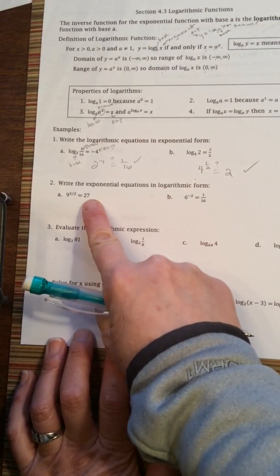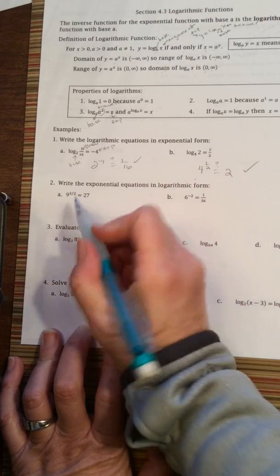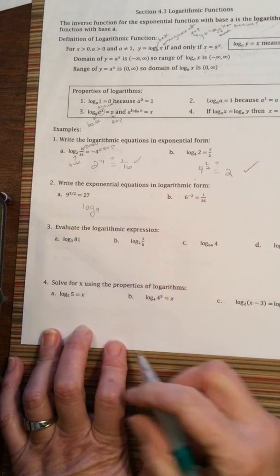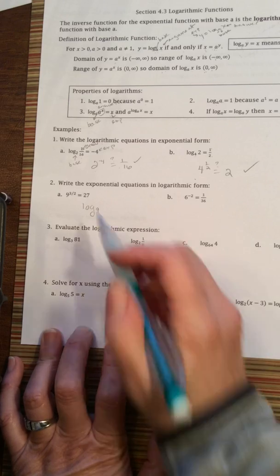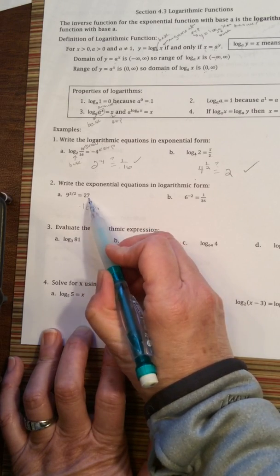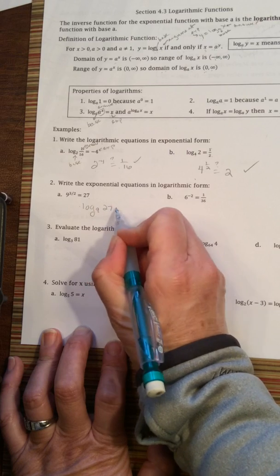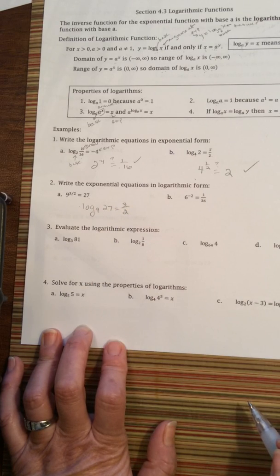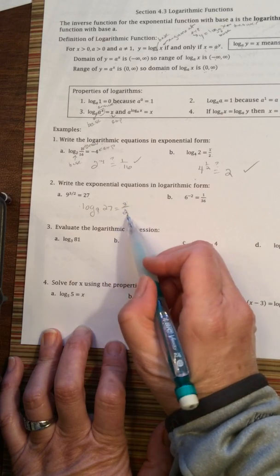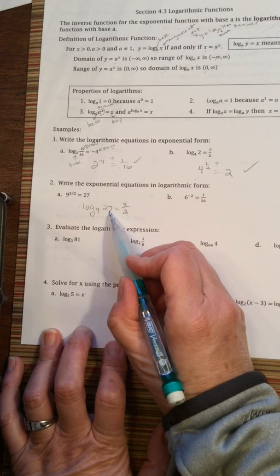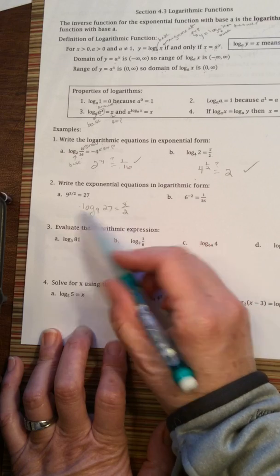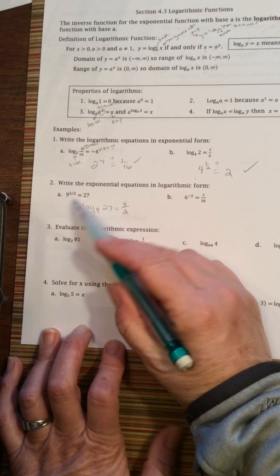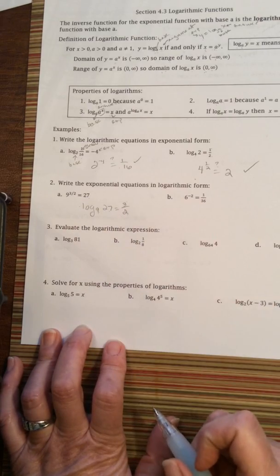Going the other way, the base is 9. So this is a log base 9 statement. The log base 9 of 27 equals 3/2. Because 9 to the 3/2 is 27. So this is the log form of the exponential. Not as easy to verify that's true. We know this is true. So this is also true.